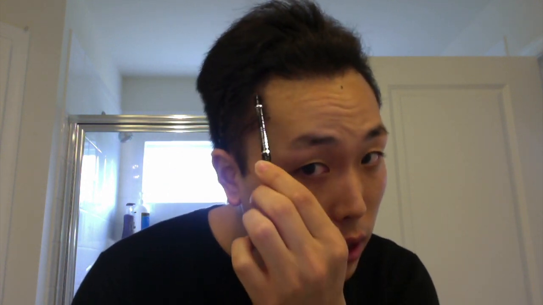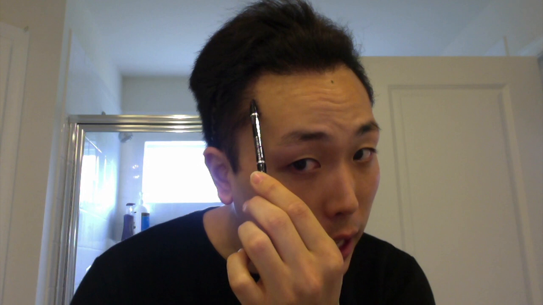Now that we have our temporal points extended out on both sides, we are going to have to go up and connect it to the front of the hairline. Since this angle here was about 45 to 60 degrees, we also want the angle from here to here, that angle right there on the inside, to be between 45 and 60 degrees. So what you want to do is draw a reference point somewhere on your hairline, but you don't want to go straight across because that's going to look very unnatural.